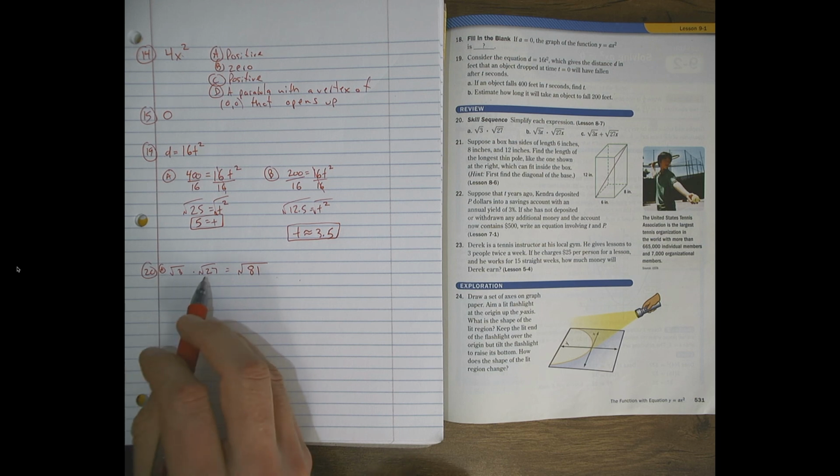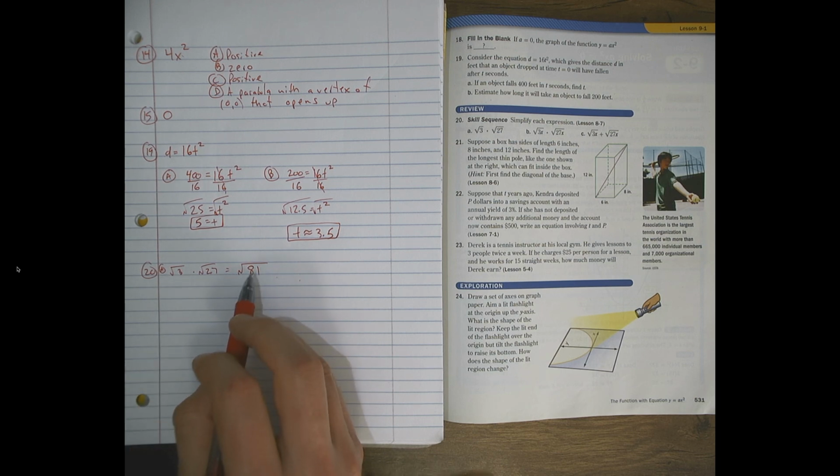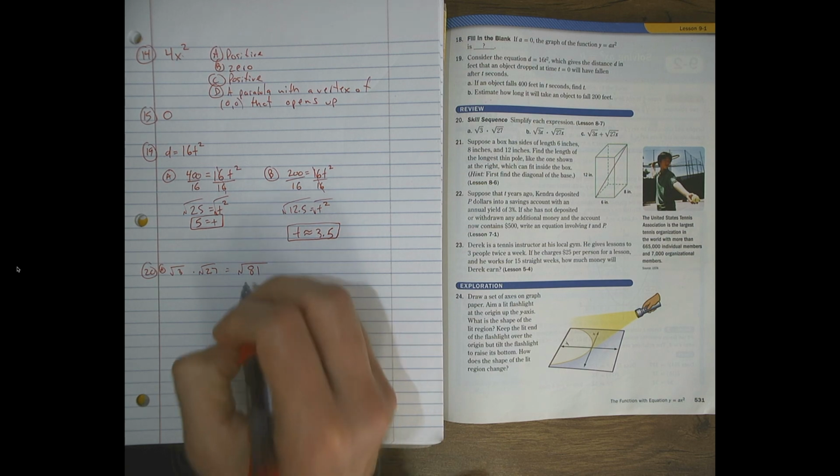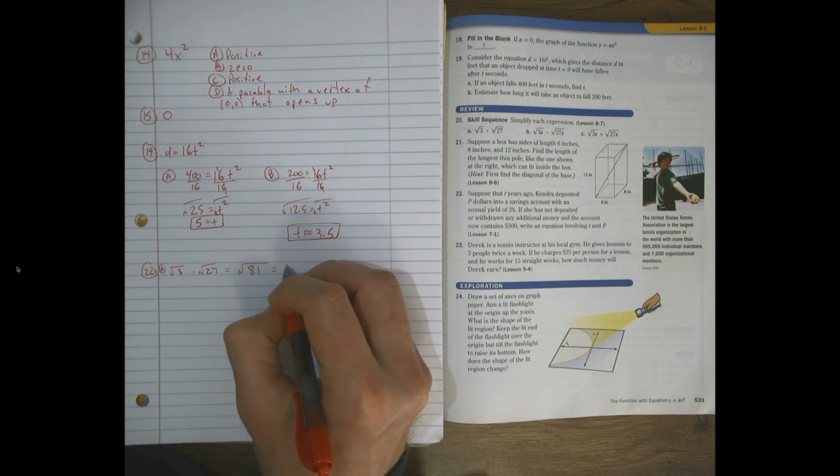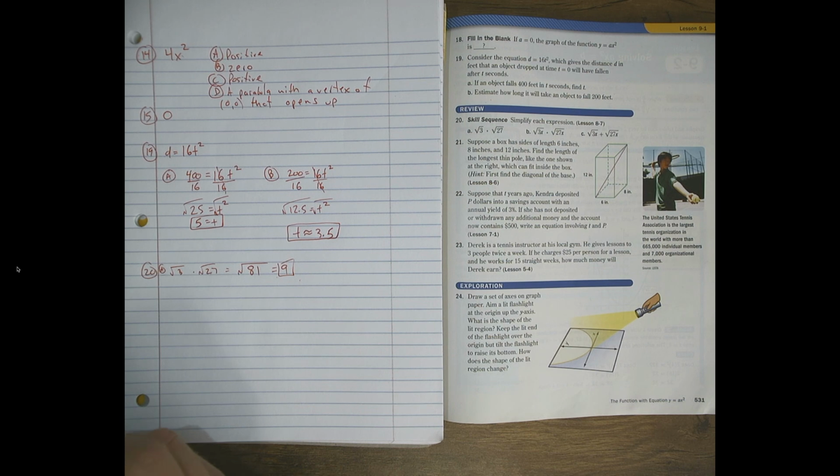So when I multiply these together, I get the square root of 81, which we should know. The square root of 81: what number times itself is 81? 9 times 9 is 81. So the square root of 81 is just 9.